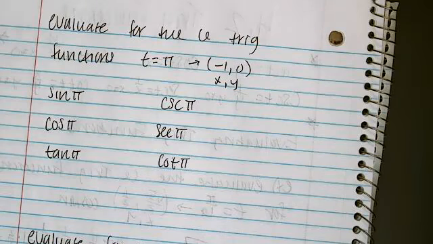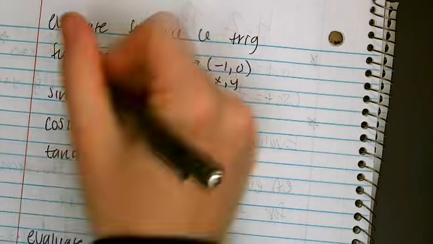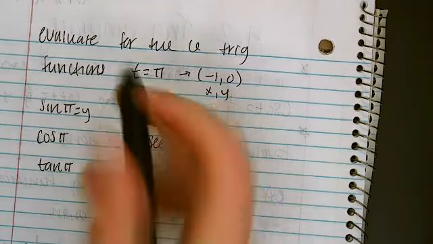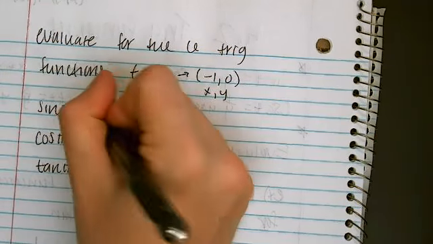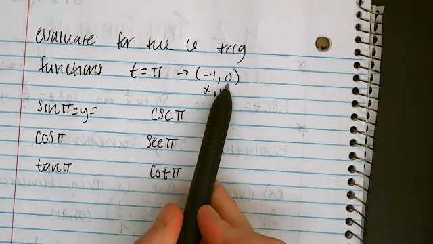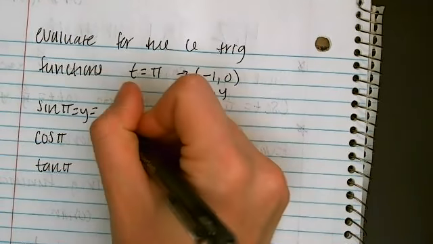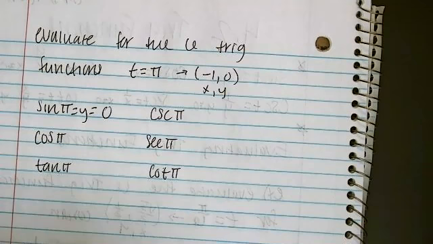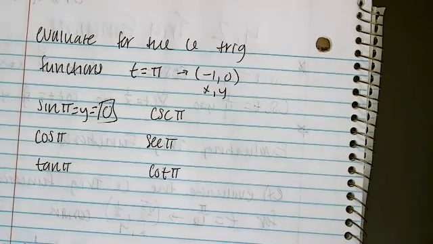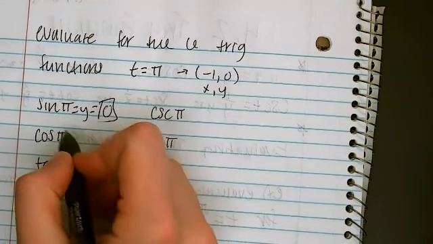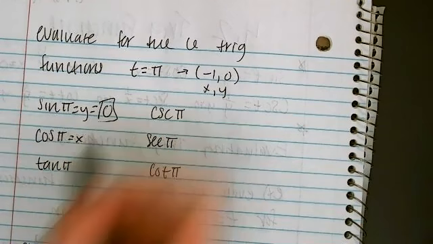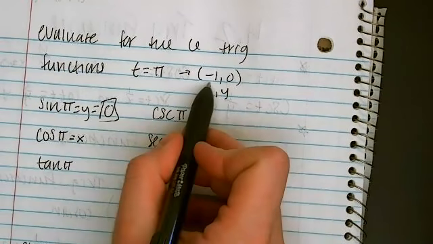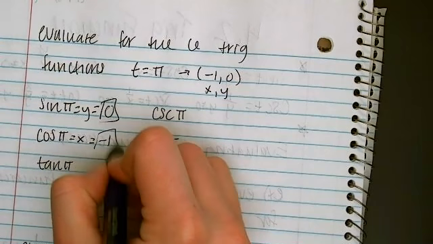For our sine value, we should be taking the y value. Super simple. The y value is 0, so it is 0. That's the answer there. The x value, which is cosine, super simple again. Grab that -1 and you're done.